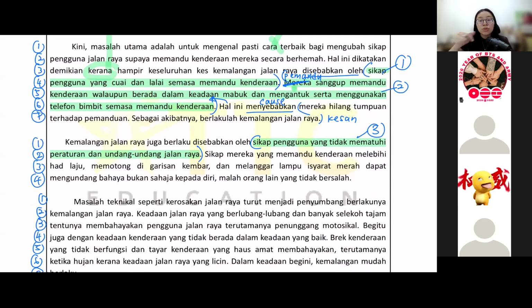You see, sikap pengguna tidak mematuhi peraturan jalan raya. All this is actually they didn't follow the rules. Memotong di garisan berganda. You see the roads, right? They have the white line. Some are like this, some are like this, right? This type, you can pass, memotong. You can go there. But if there is a double line here, you are not allowed to go here. You need the dotted line, or this, only then you can go. But with this double line, actually, you are not allowed to go there. Because normally they'll put it like this.